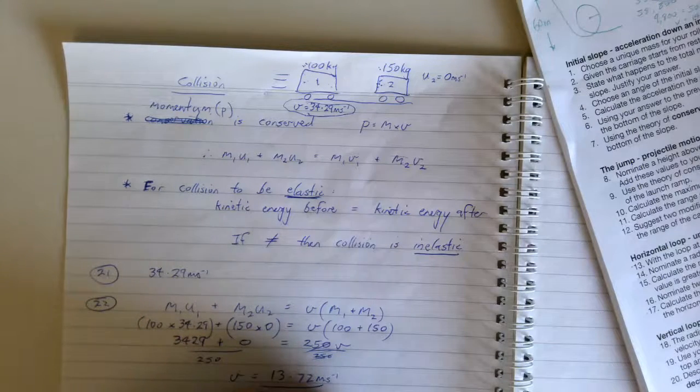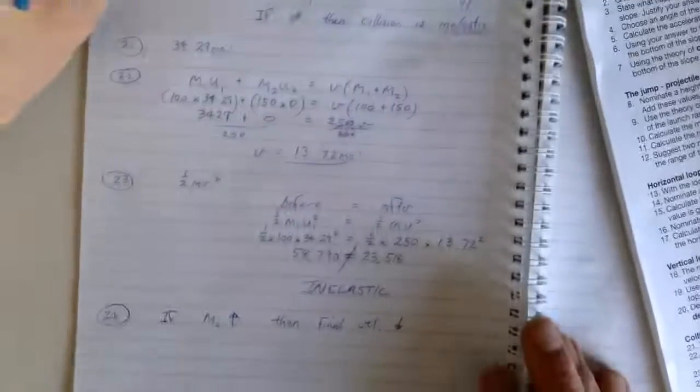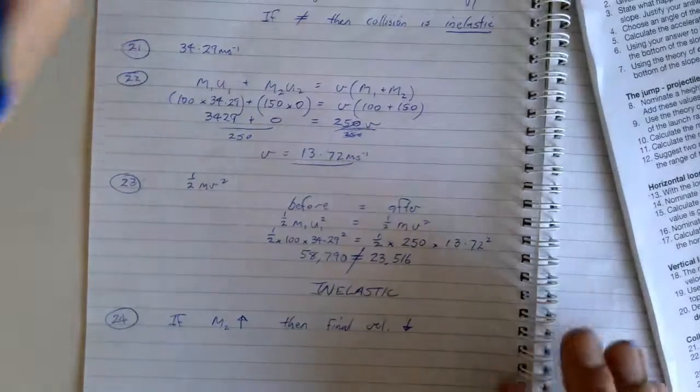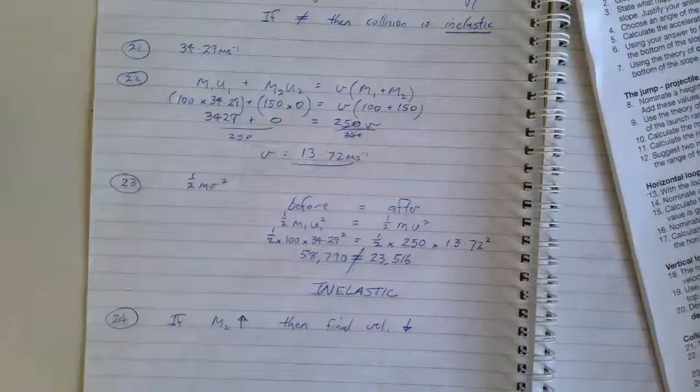Final velocity will decrease. The larger the mass you collide with, the lower the final velocity must be. And that is the end of that.